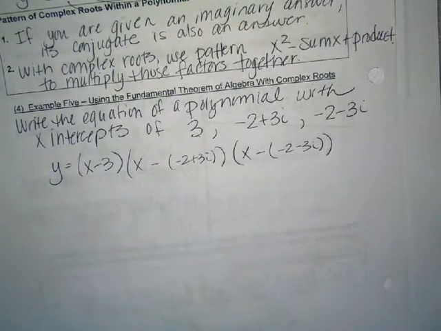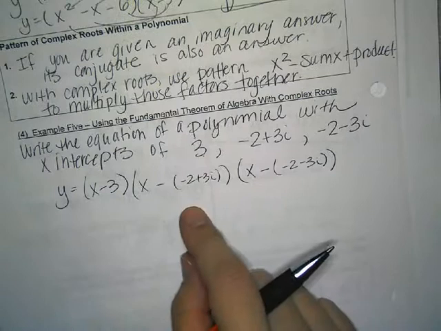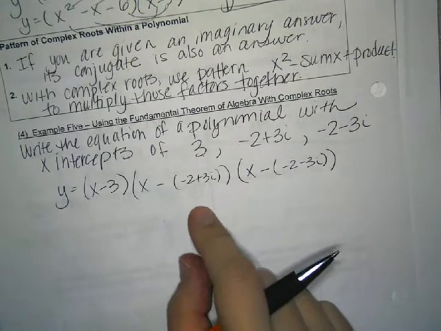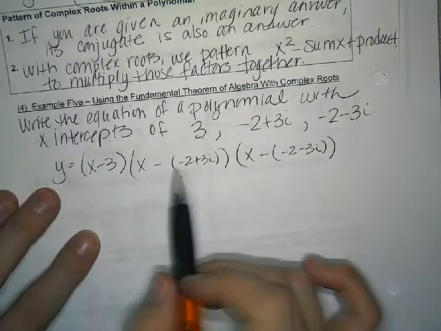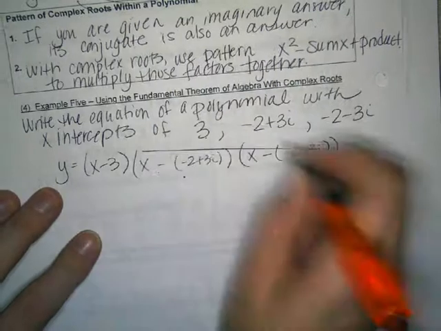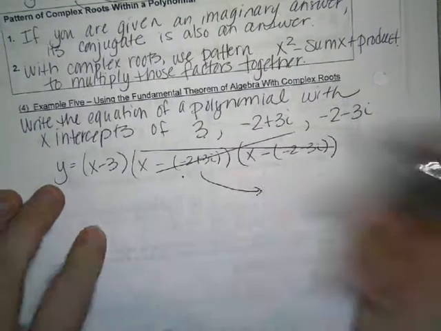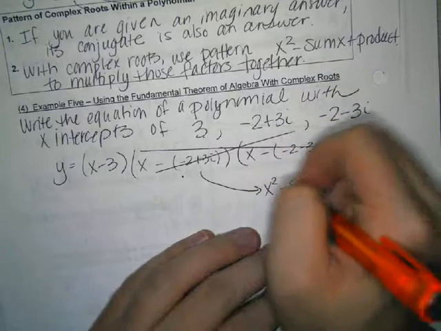So this is an issue because to FOIL those together would be ugly, to say the least. So when we're multiplying these 2 together, you kind of come up to the side here, and we're going to use this pattern.